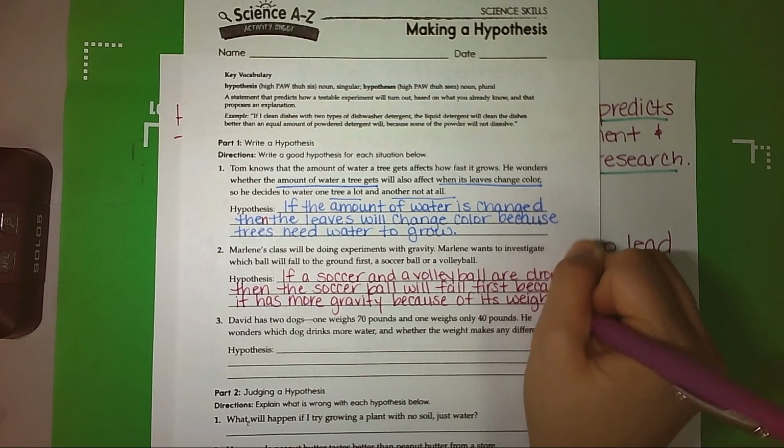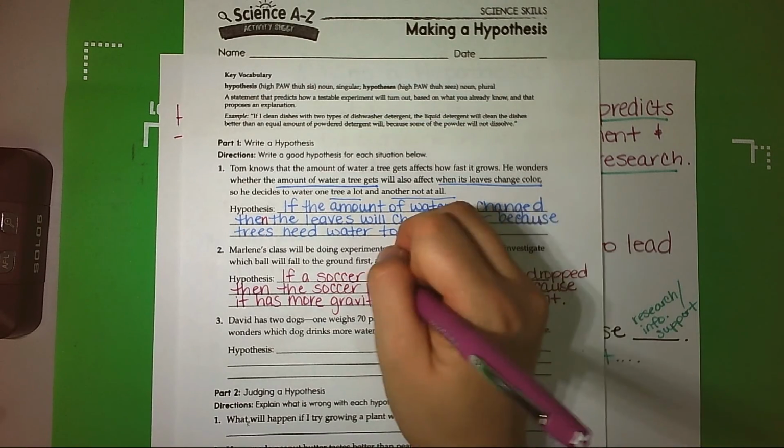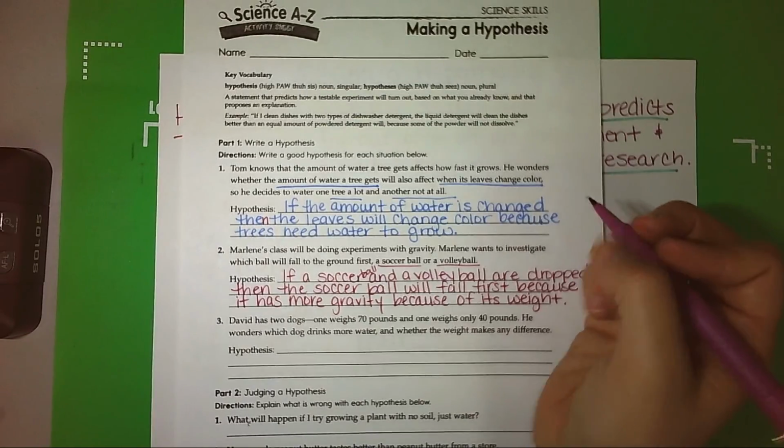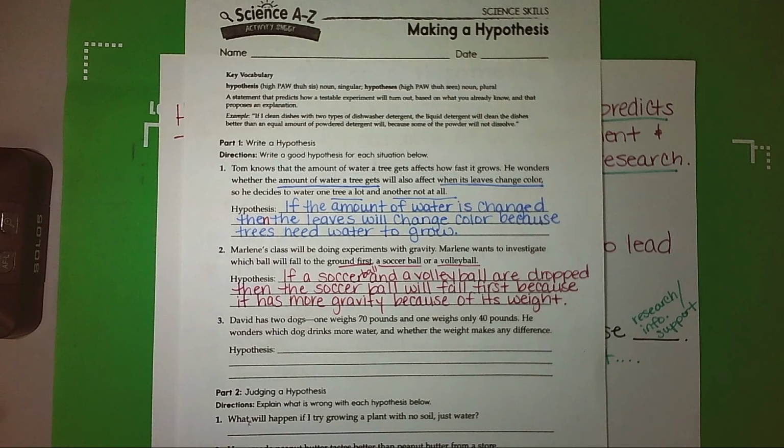Now, this is just an example, okay? So we know that there's a soccer ball and a volleyball. Let me add that right there. Soccer ball, and she's wanting to know which one will hit the ground first. Okay, so we have put it into the format. First you identify your variables, then you plan it out, okay? If, and then you explain your variables, your independent variable, then you explain your outcome. What outcome are you going to be measuring? And then you put in your because, something to support why you think that's the outcome, okay? Let me know if you have any questions.